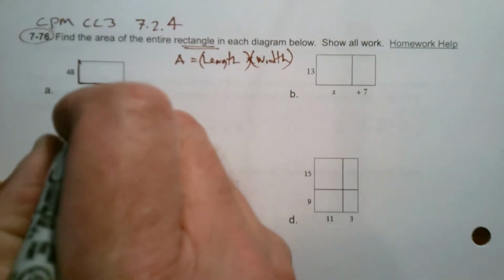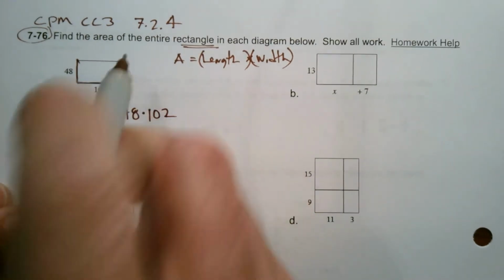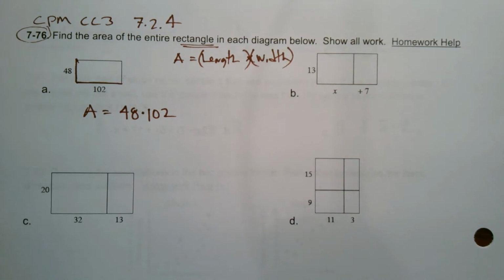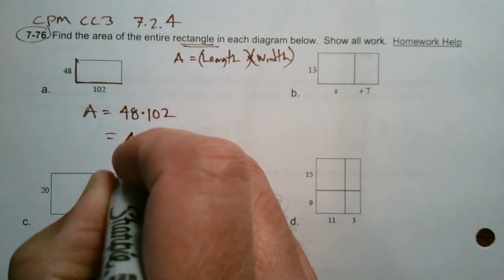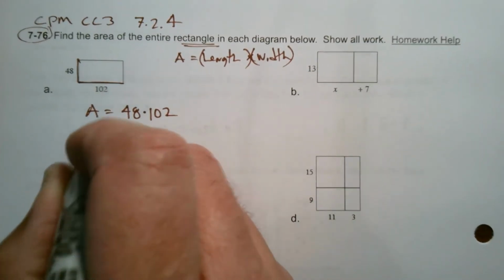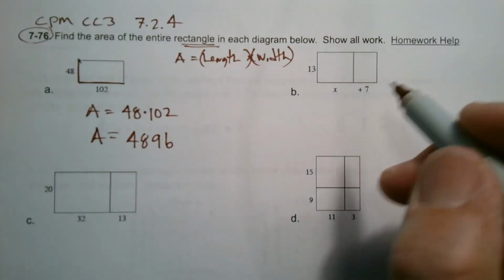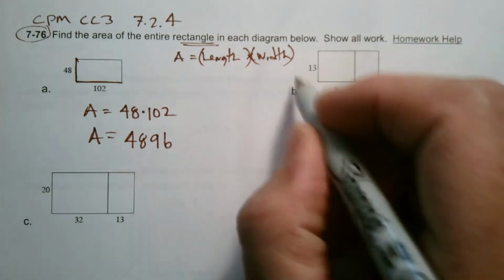For this, the area would just be 48 times 102. For the sake of getting through the content, I'm just going to do this on a calculator. 48 times 102, and you end up with 4,896. So there's my area.